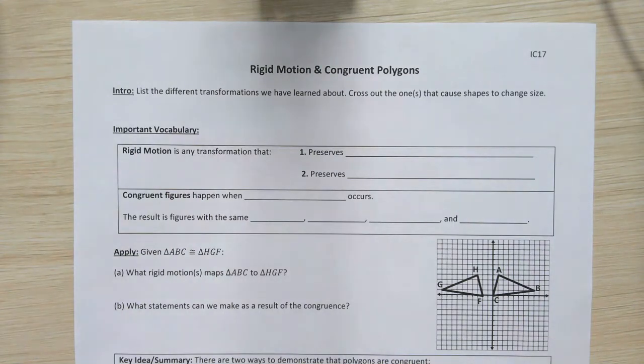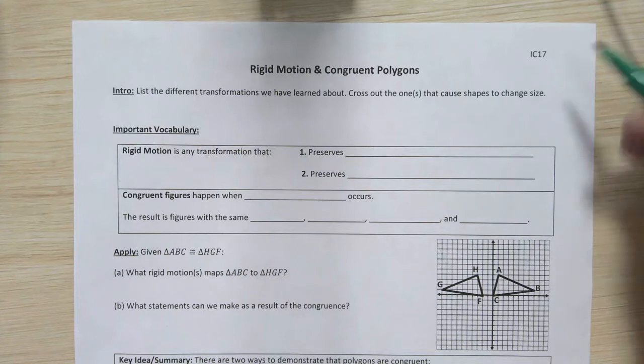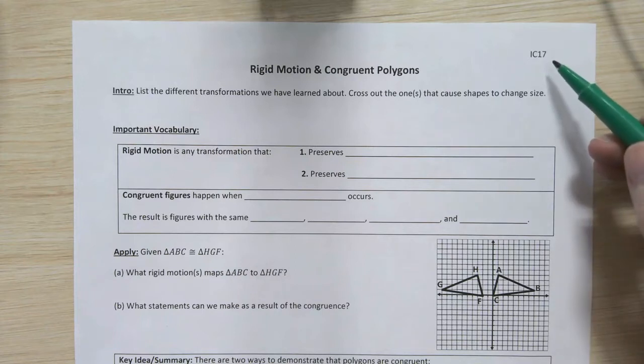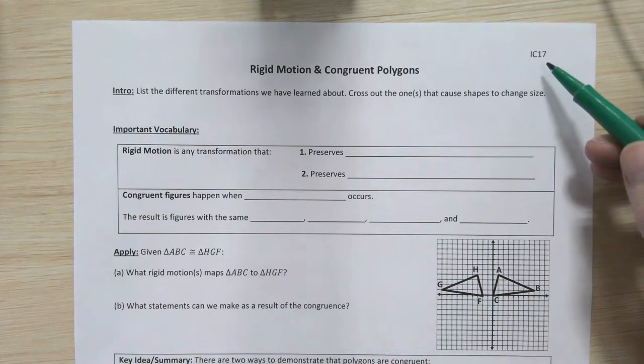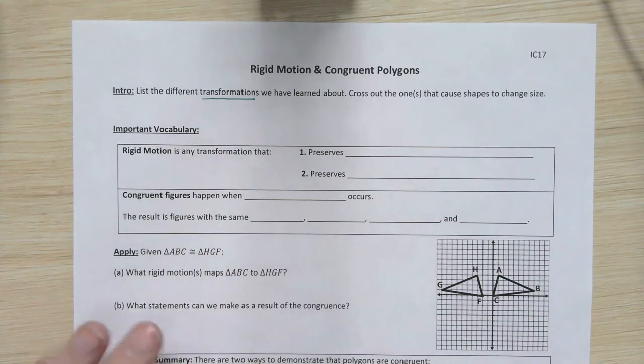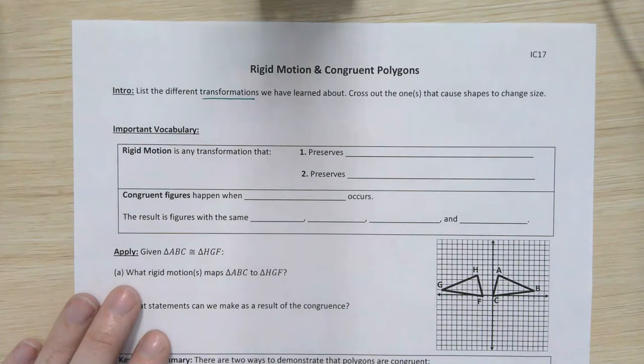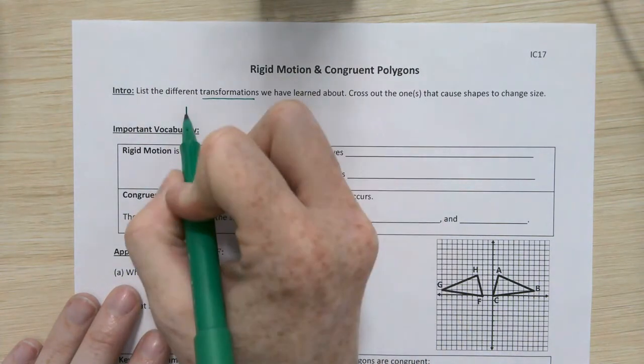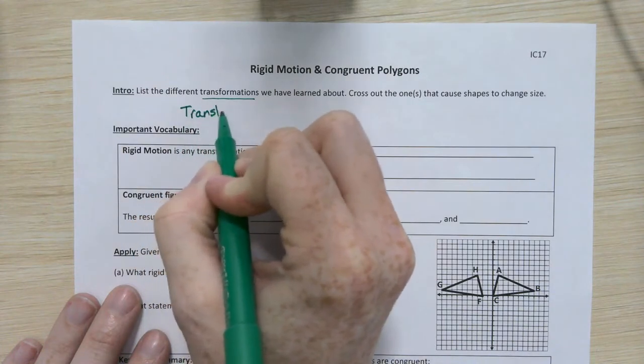Today's video will introduce us to the ideas that will lead us into Standard 5, which covers proofs. You will need IC17 for our work today, and we're going to start by linking this idea back to Standard 4, which is all about transformations. So the first thing you need to do is think about the different types of transformations we've learned as part of that standard.